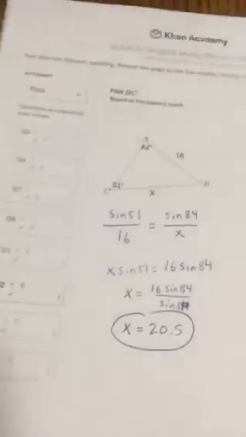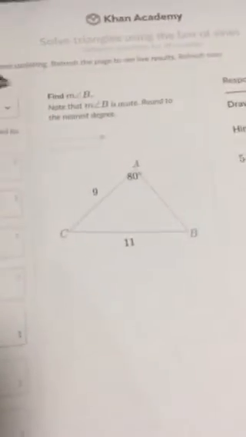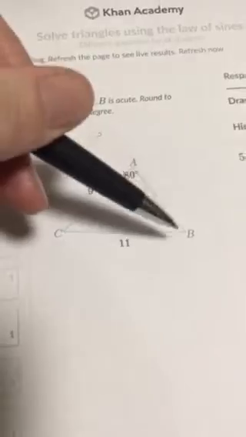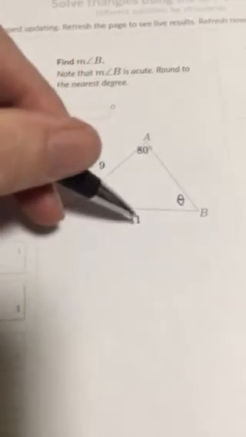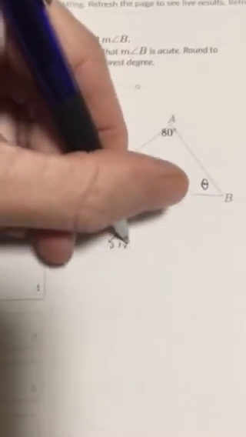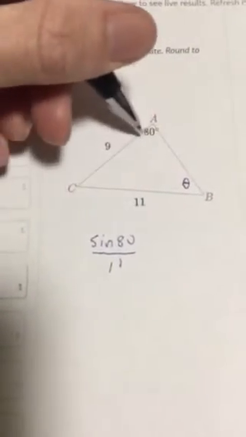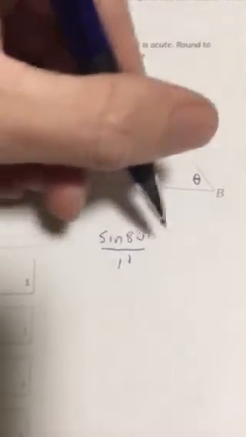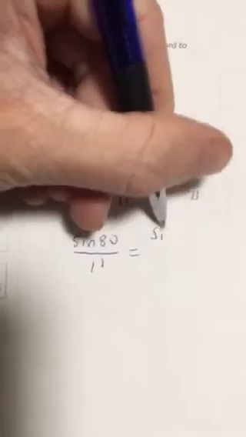Now let's solve for a missing angle. We're going to do this a little bit differently, but it's sort of the same steps. Now we want to find the measure of angle B. We don't know what B is, so we're going to call it theta. We're going to find it. I'm going to use the law of sines, using the relationship between an angle and the side across from it. So I'm going to say sine of 80 over 11. Here's the angle, here's the side that's across from it. So sine of 80 over 11 equals sine of theta over 9.